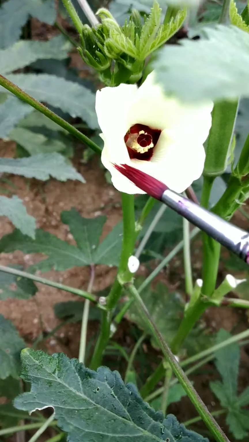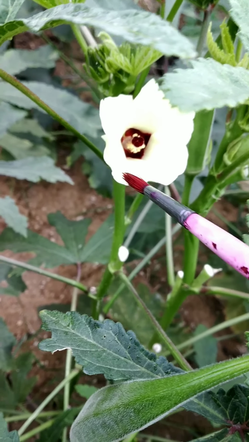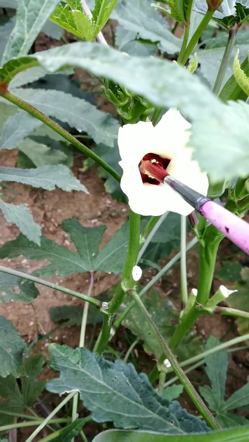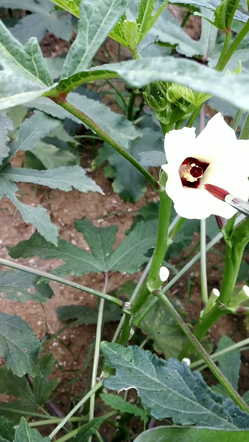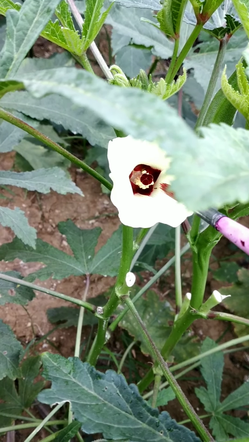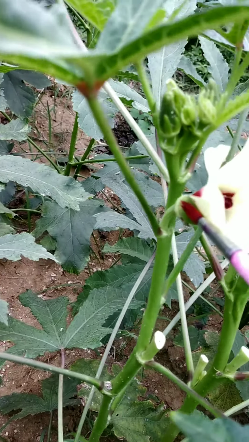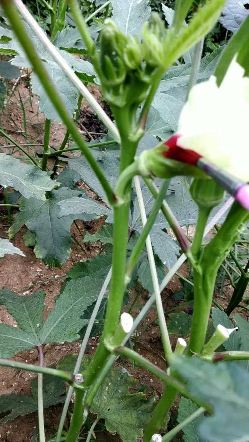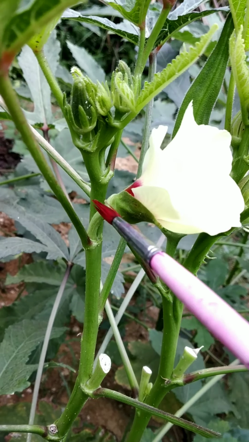Here is another example of a bisexual flower. It is a ladyfinger flower. The last flower was the hibiscus. Here you can see the maroon part is the female part, the stigma, and that yellow dust is the pollen dust. And the other parts are the receptacle, the sepals, and you can see the yellow petals.